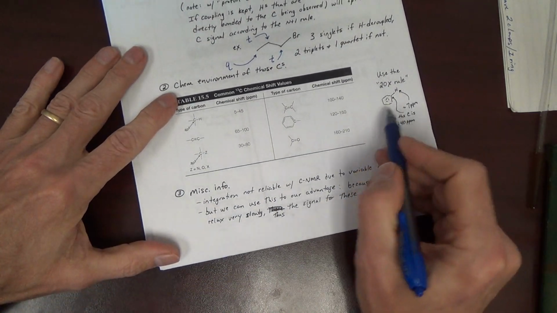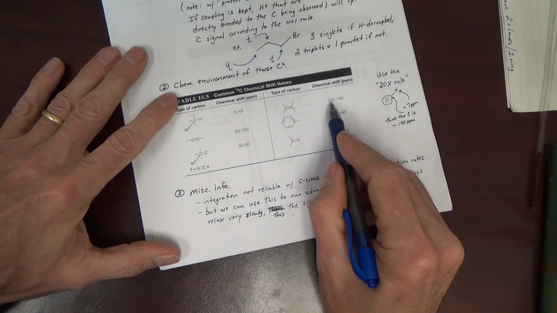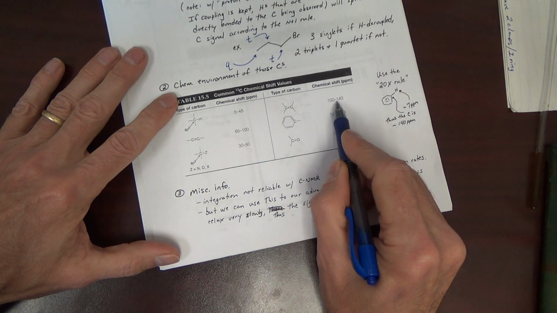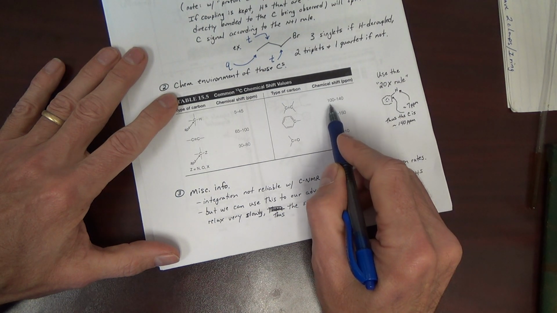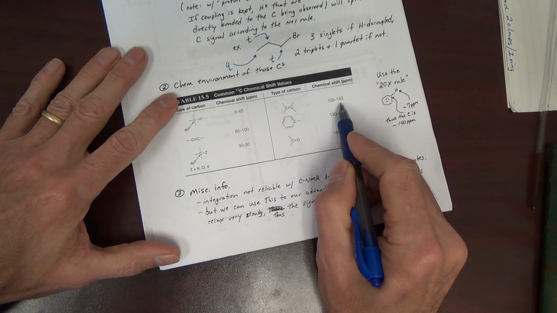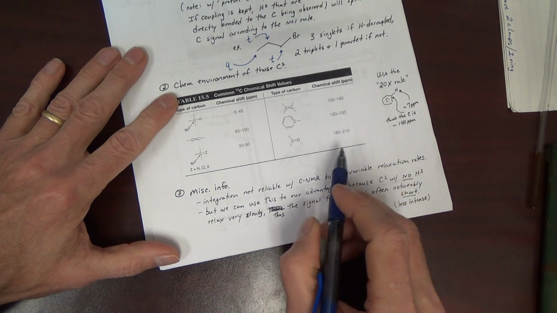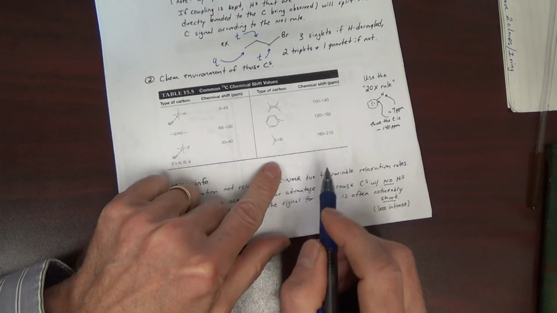All right. Aromatics and alkenes, remember, about 5 to 6 in proton NMR. If we multiply that by 20, we're at 100 to 120. Okay.